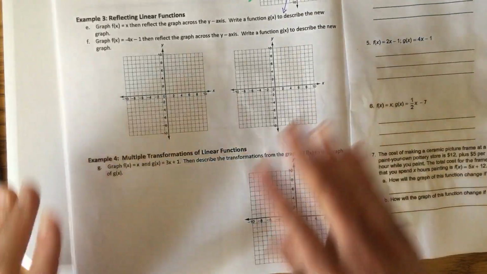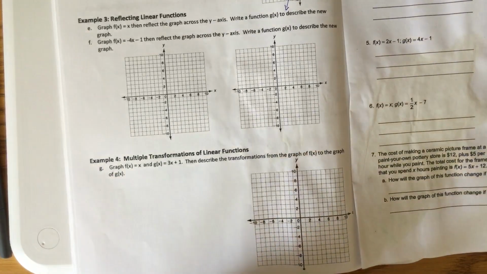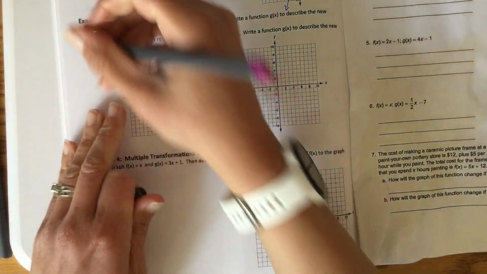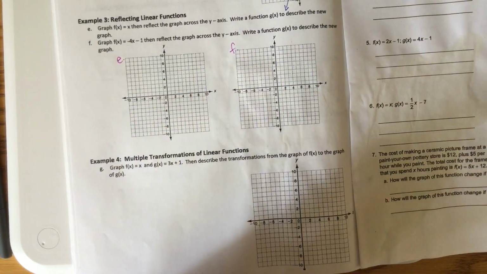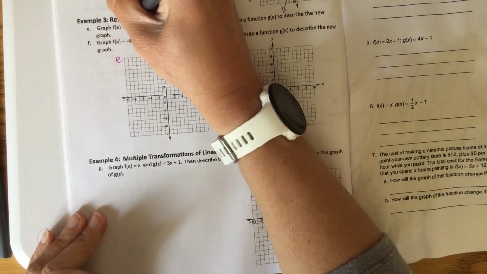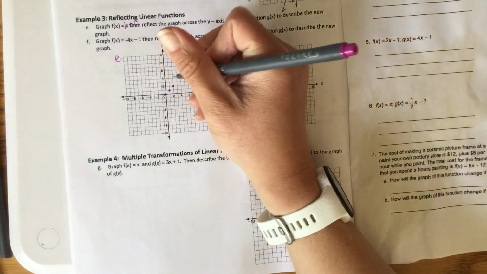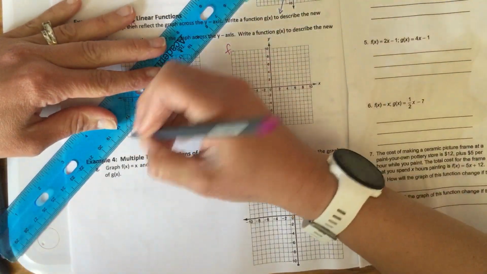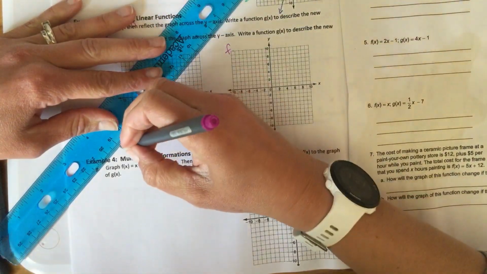Okay, so the next type is called a reflection. So this is that mirrored image, and it says on E, we're going to do E on this graph and F on this graph. It says graph f of x equals x. Now just remember, this is a 1x plus 0. So my graph is going to start here. This we call our parent function. It's the simplest linear equation.